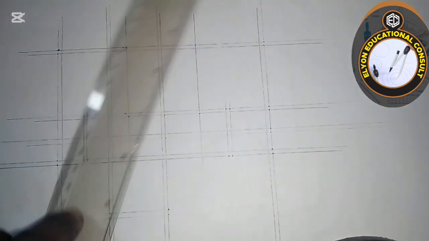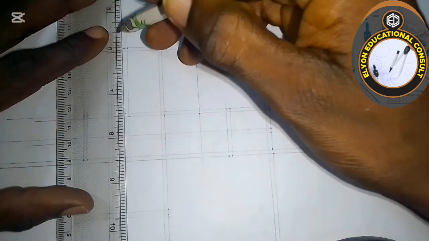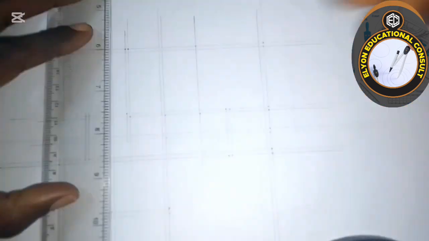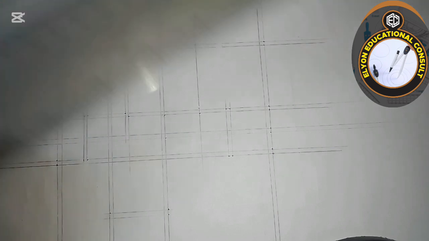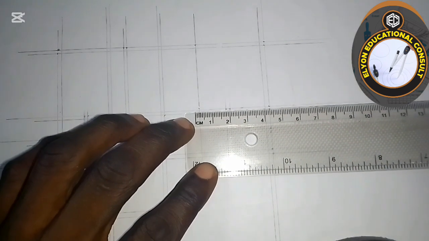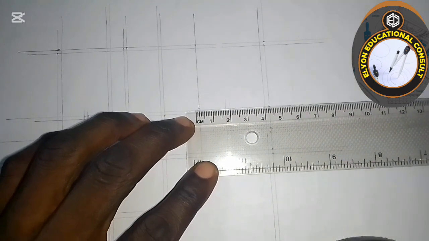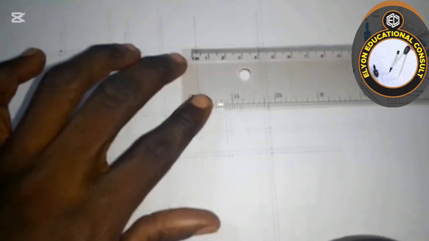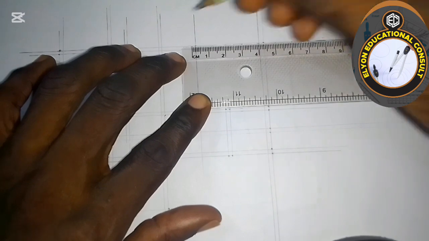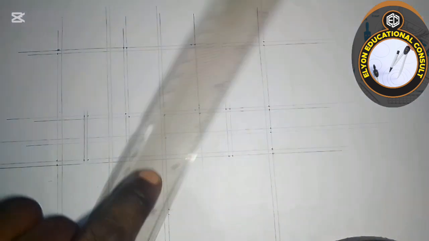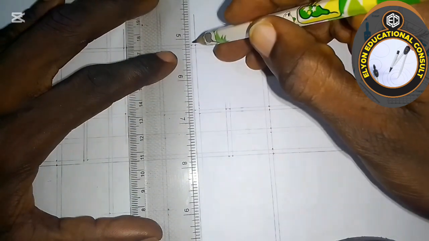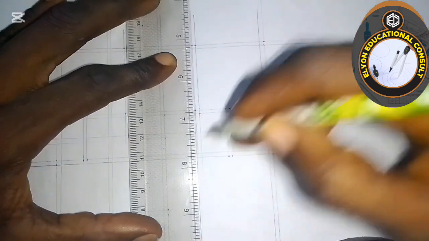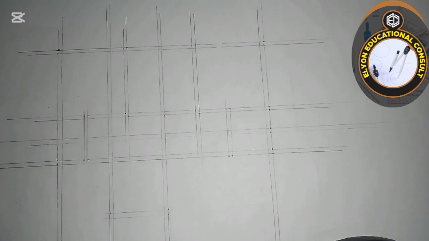So we have this. Then for this side as well, thickness here. All right, so we have this complete now.